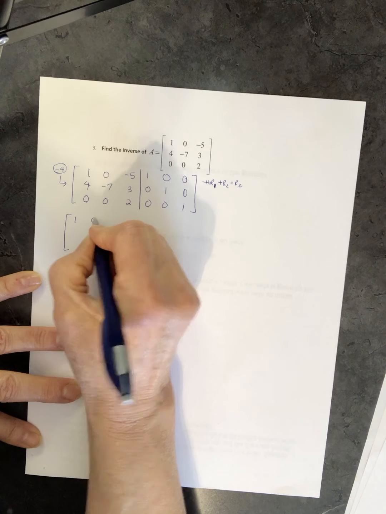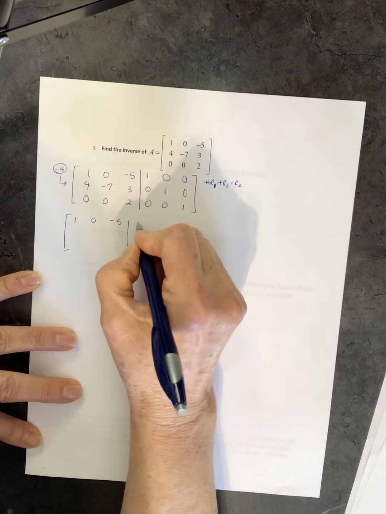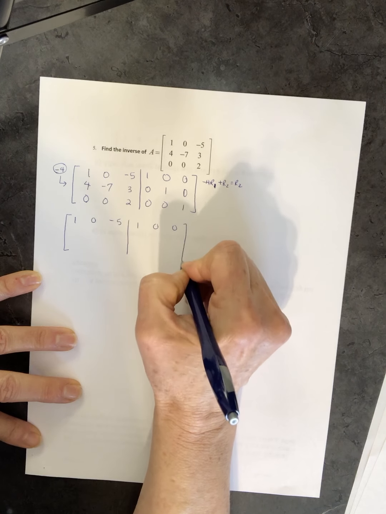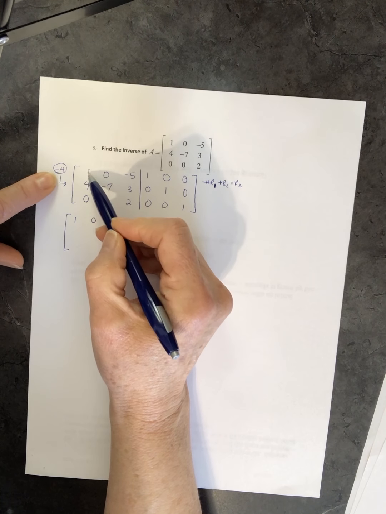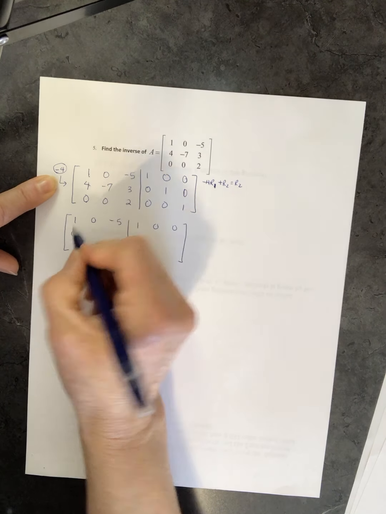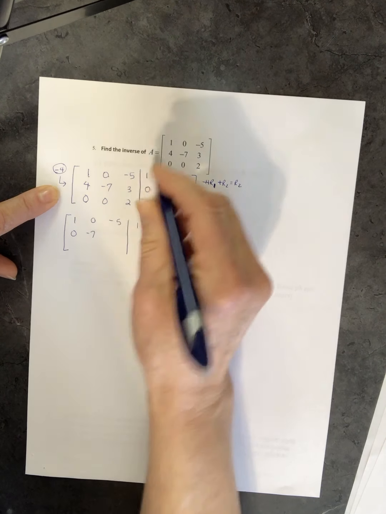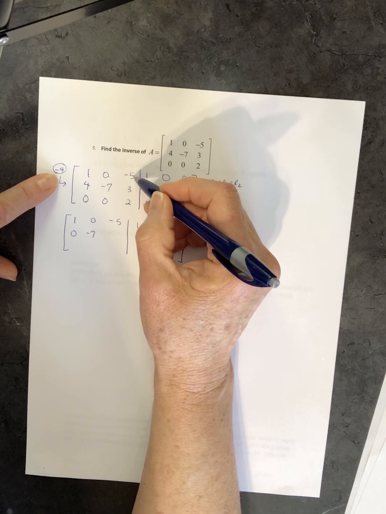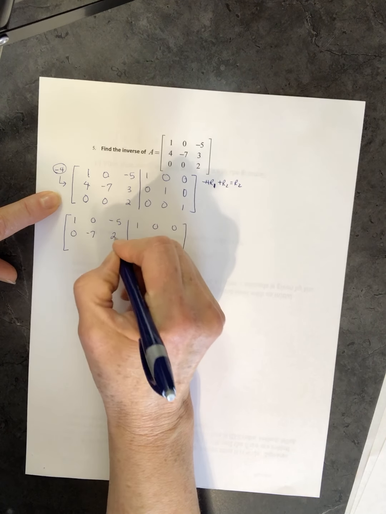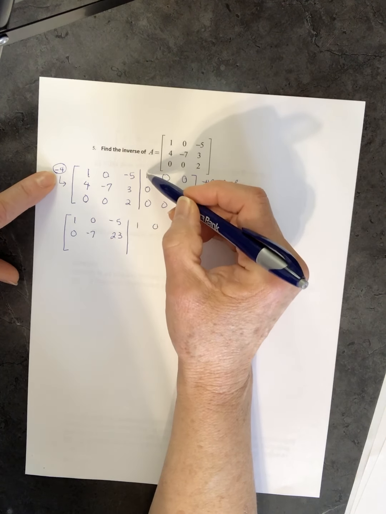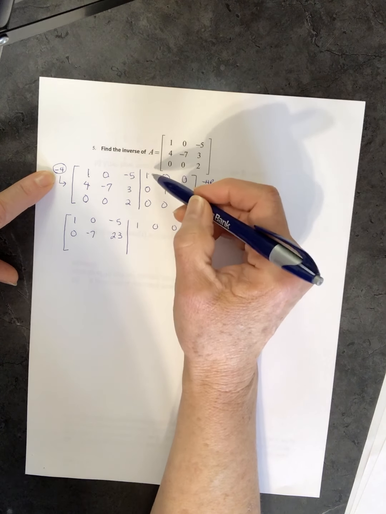So row 1 doesn't change. Negative 4 times 1 is negative 4 plus 4 is 0. Negative 4 times 0 is 0 plus negative 7 is negative 7. Negative 4 times negative 5 is 20 plus 3 is 23. Then you go all the way across.